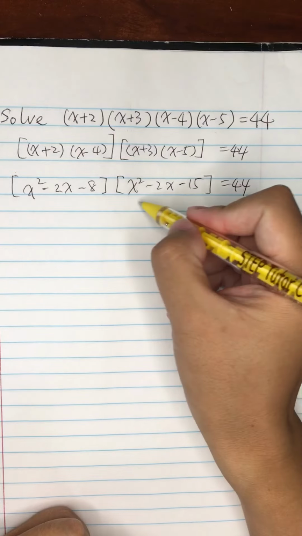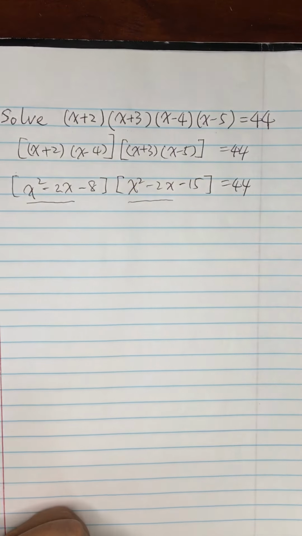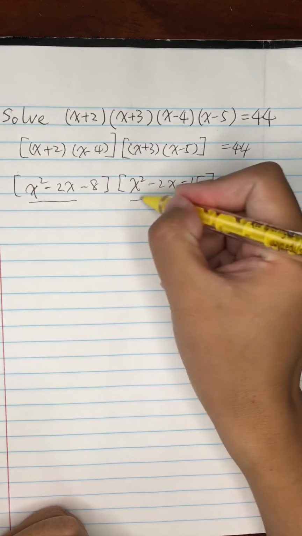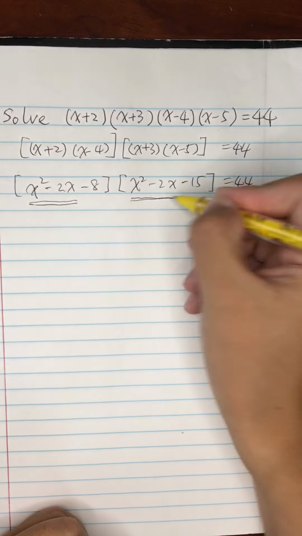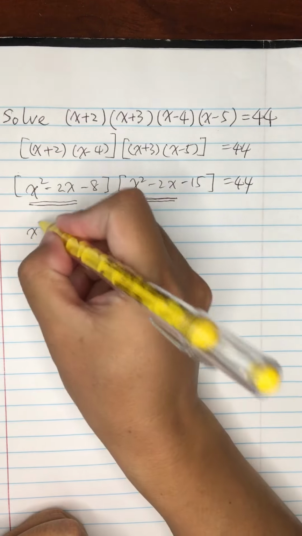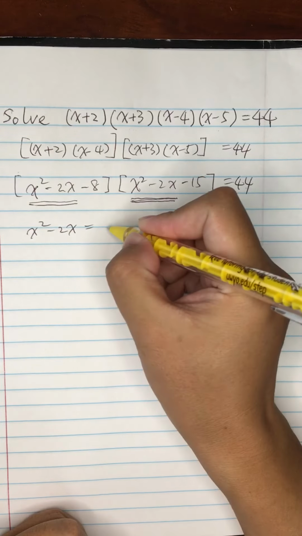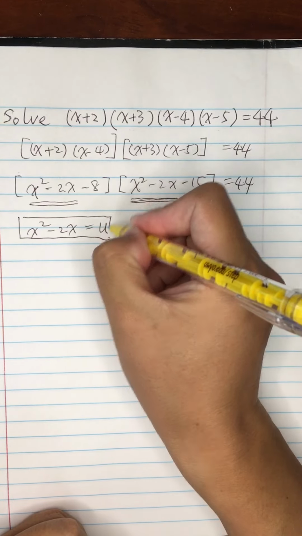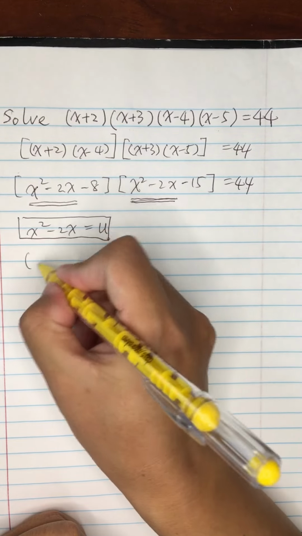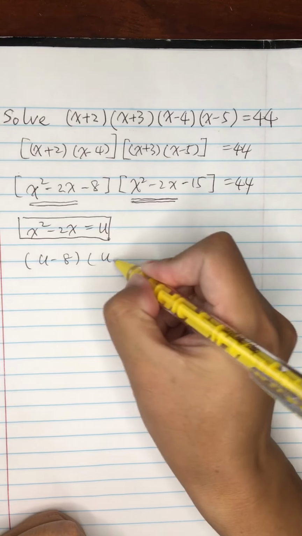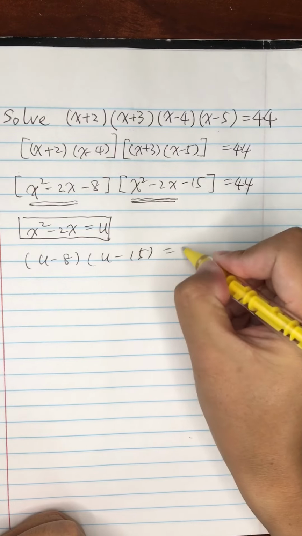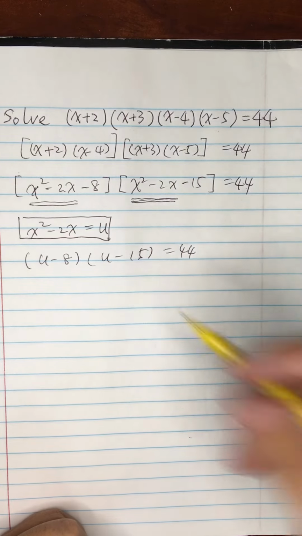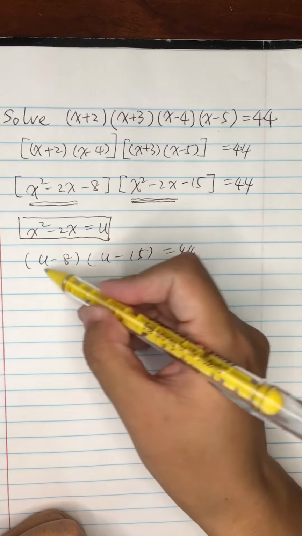Now I can identify these two terms as being the same, right? So what I can do is replace, or substitute, x squared subtract 2x as, say, u. I'm going to represent x squared subtract 2x as u. So I'm going to get u subtract 8 and u subtract 15 equals 44, right? And that makes it slightly easier because it's going to be a second order equation for u.